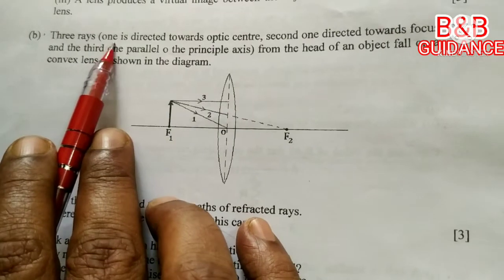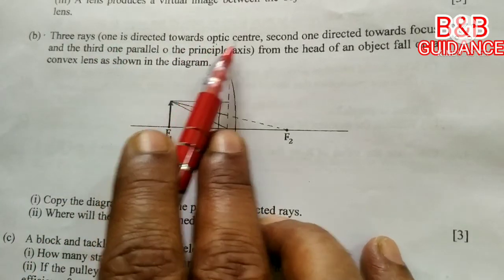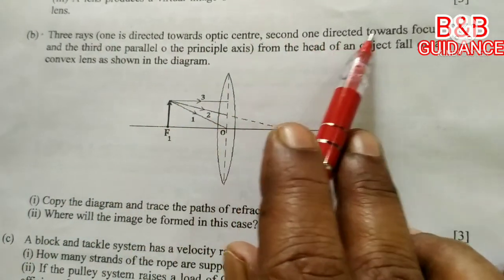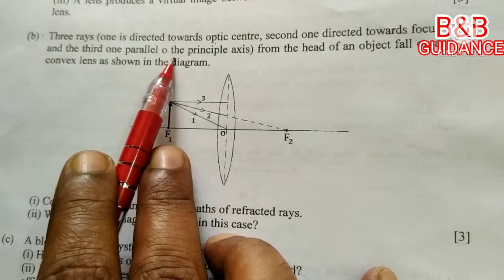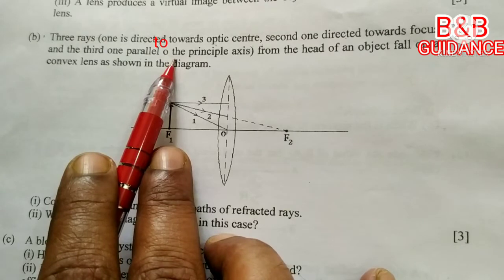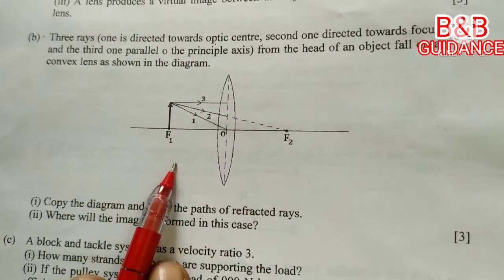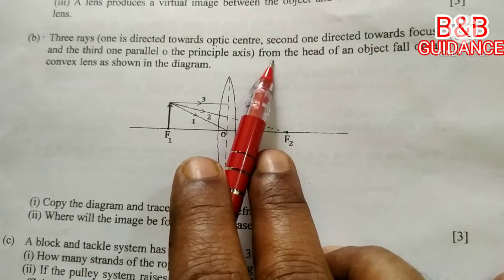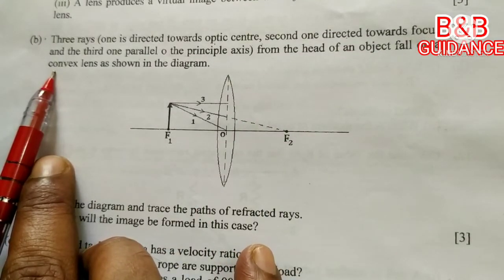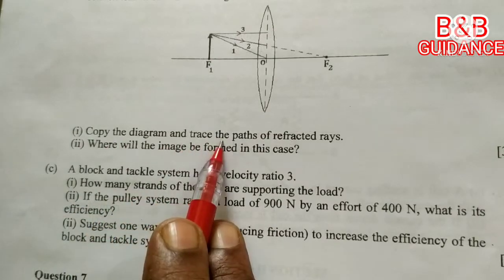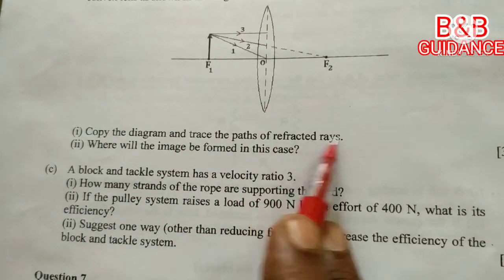Question B. 3 rays. One is directed towards optic center, second one directed towards focus, and the third one parallel to the principal axis, from the head of an object fall on a convex lens as shown in the diagram. Copy the diagram and trace the paths of refracted rays.